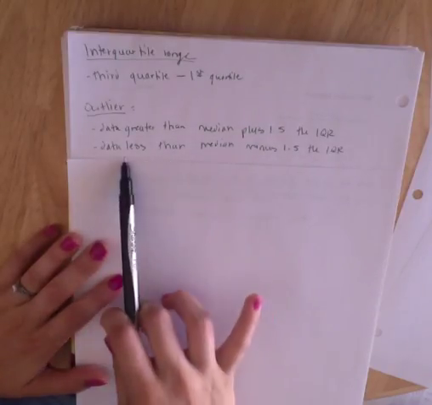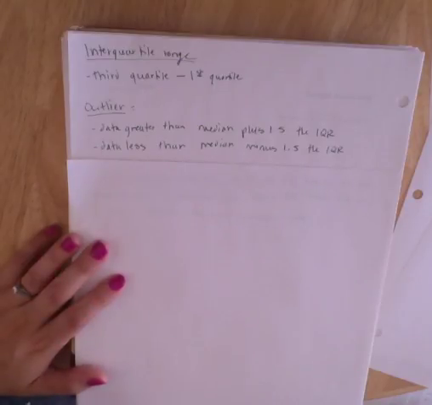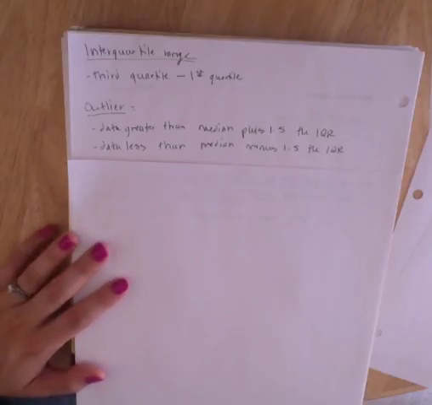Okay, or data less than the median minus 1.5 times the interquartile range. Okay, we'll get to that later. You won't be asked for outliers, I don't believe, so I'm not going to really get into that.